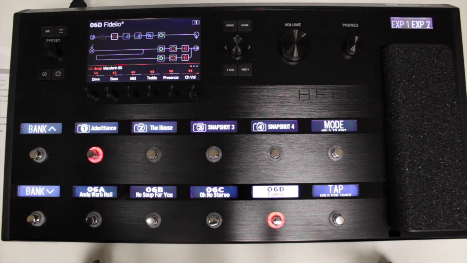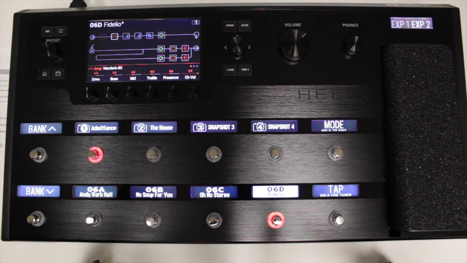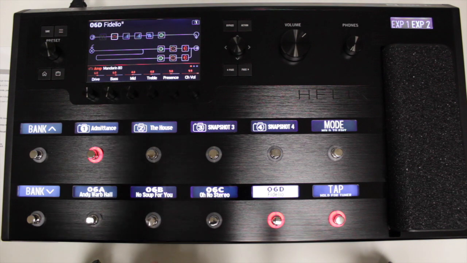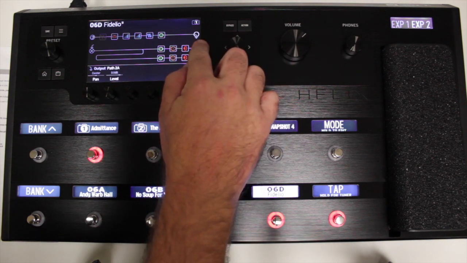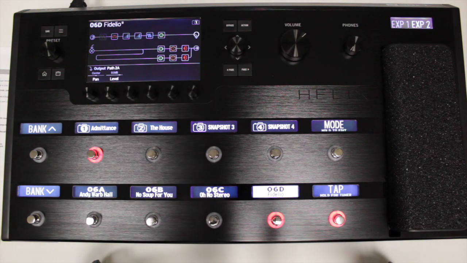An easy way to jump from one end of the signal path to the other: move left from an input block to jump to the output block. Move right from the output to jump to the input block, also known as the Pac-Man shortcut.